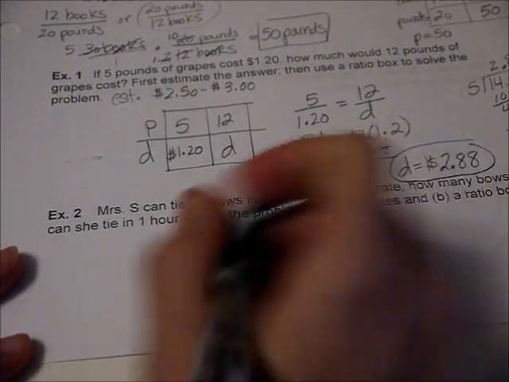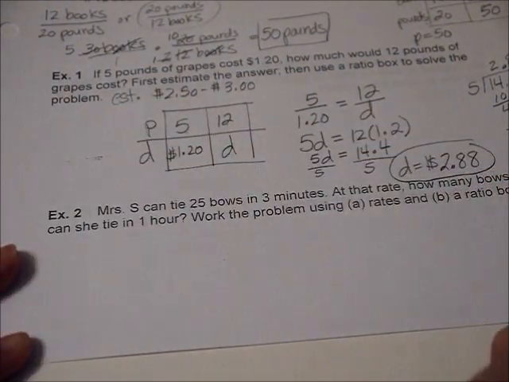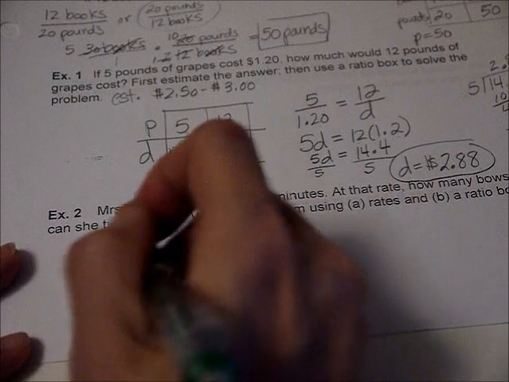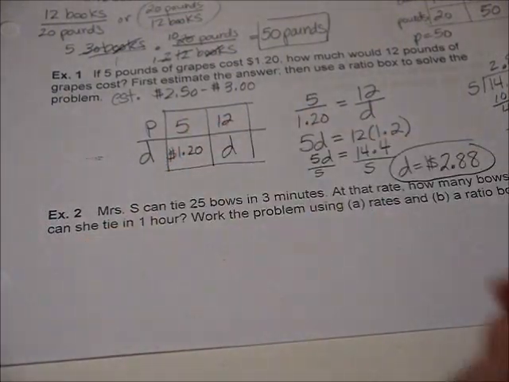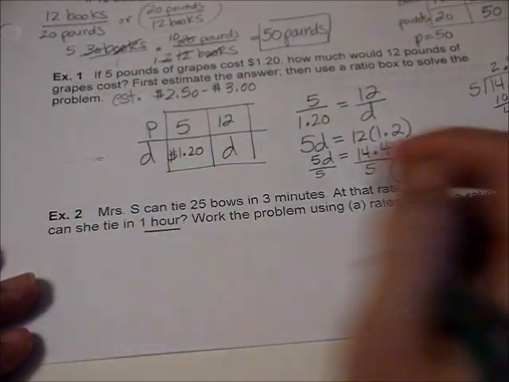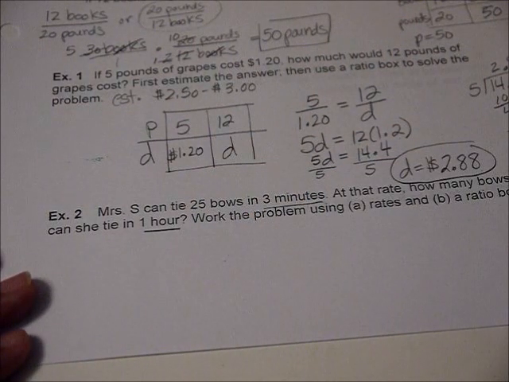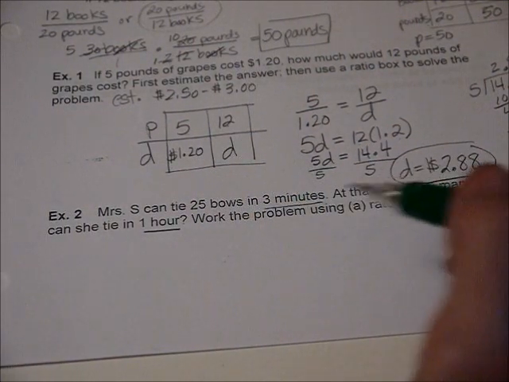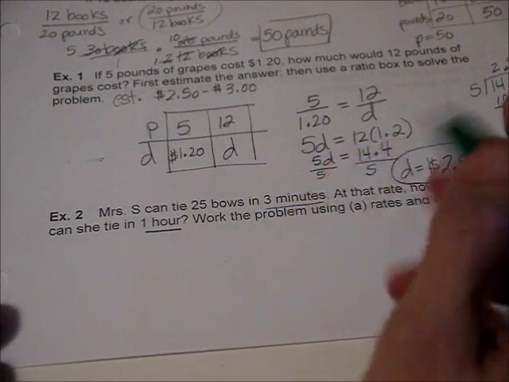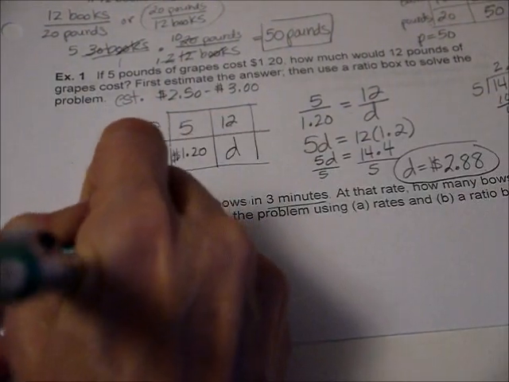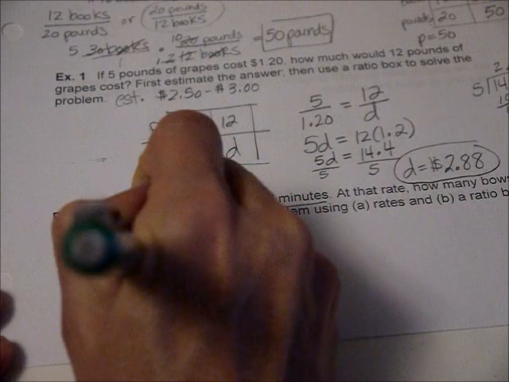Okay, so our rate is 25 bows in 3 minutes. And we want to know 1 hour. Now let's convert hour to minutes. We've got two different units for time. So let's go to minutes. So we want to know how many she can do in 60 minutes.